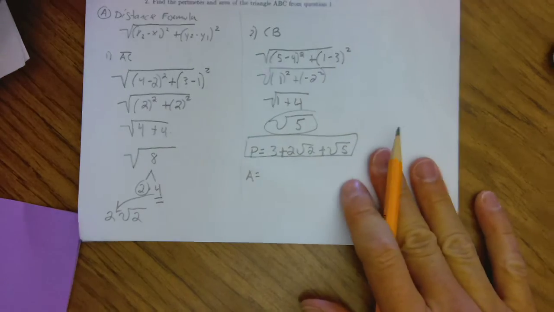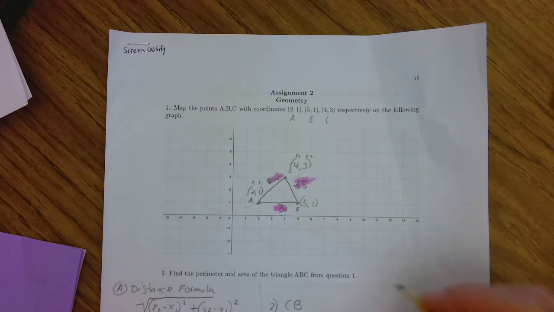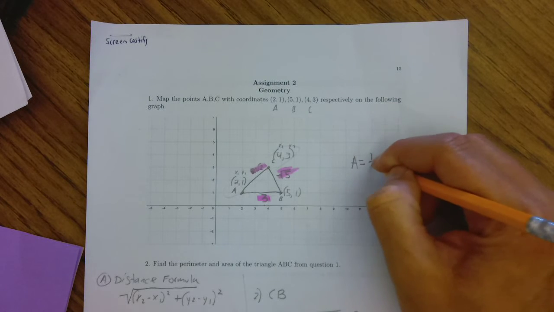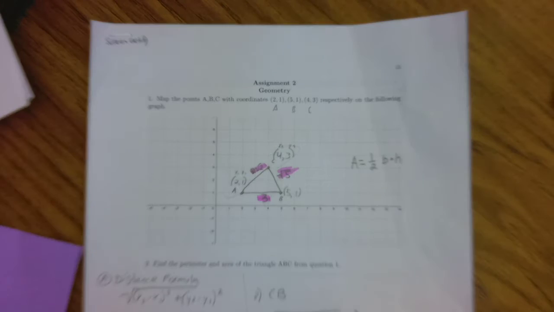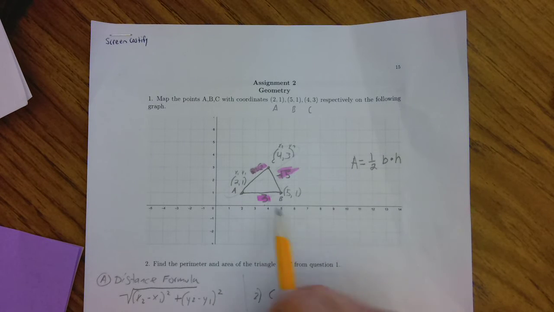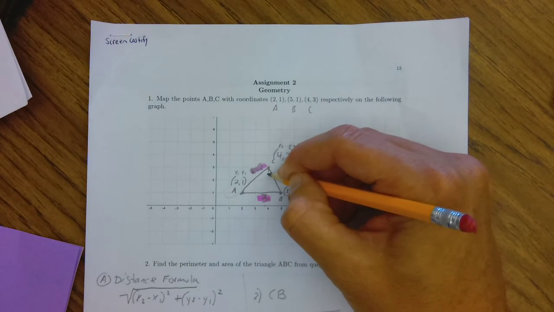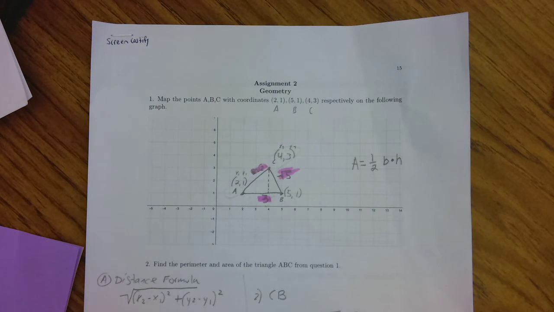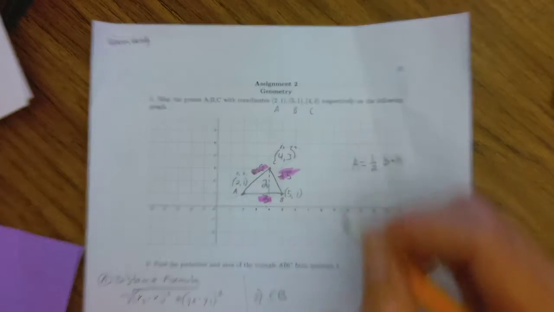Okay, we have our triangle here. We have a base. So to find the area of a triangle, A equals 1/2 times base times height, right? There's our base, 3. Okay, what's our height? To find the height, you have to draw your little dotted line here. And how many squares is that? It's 2 full squares. We know our height is 2.